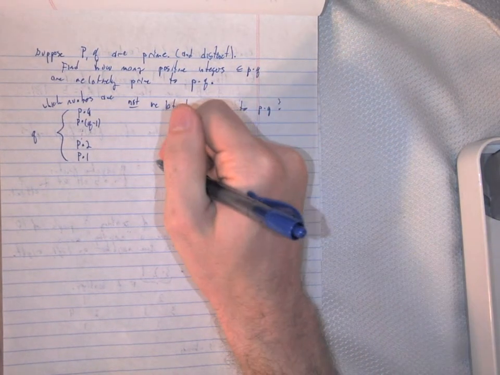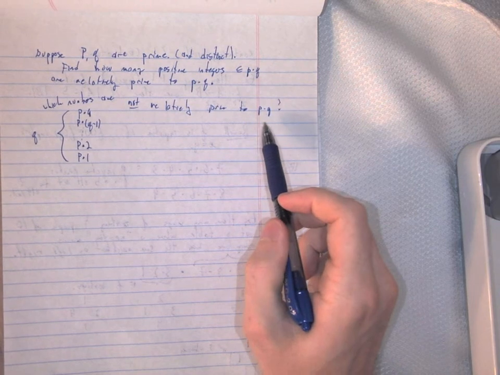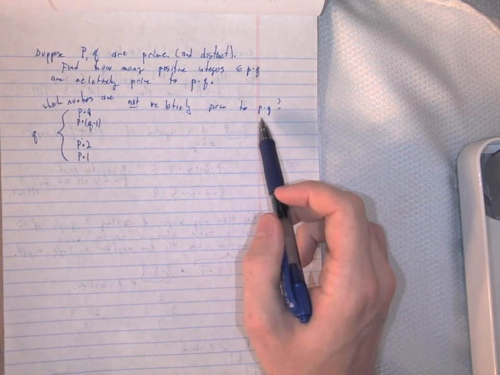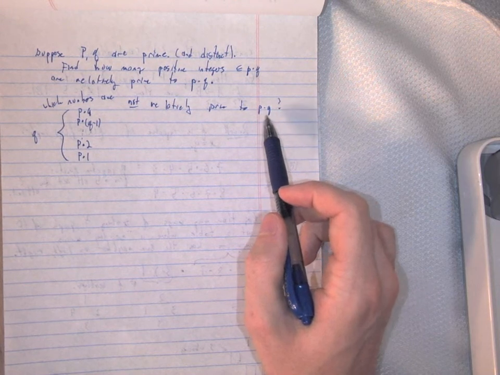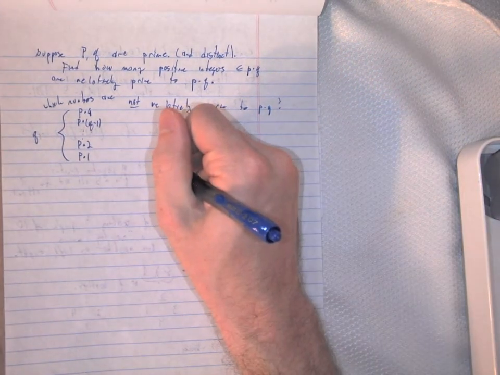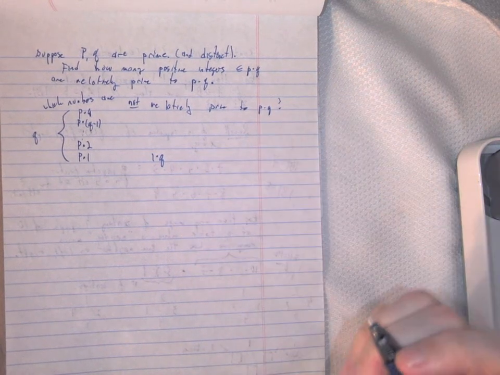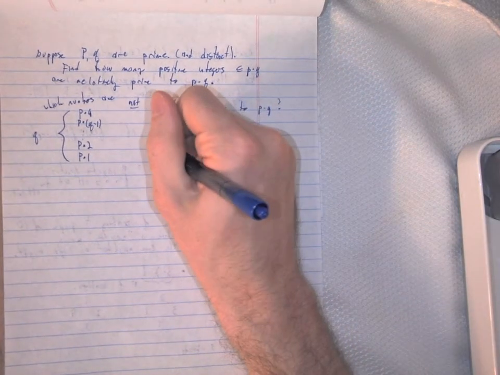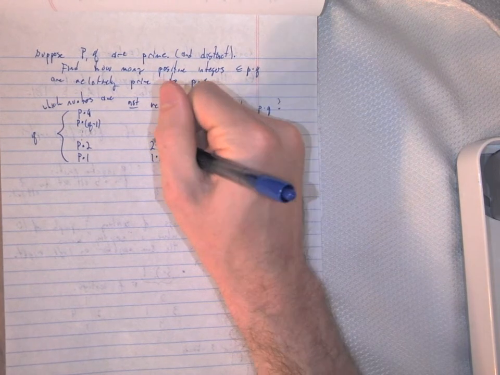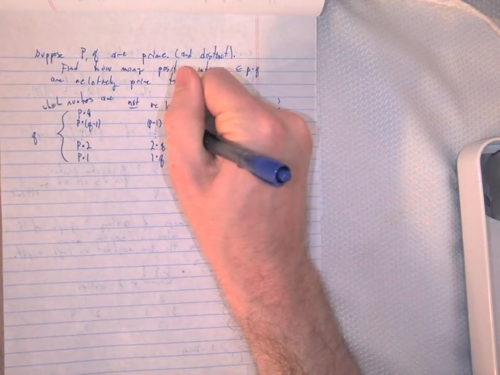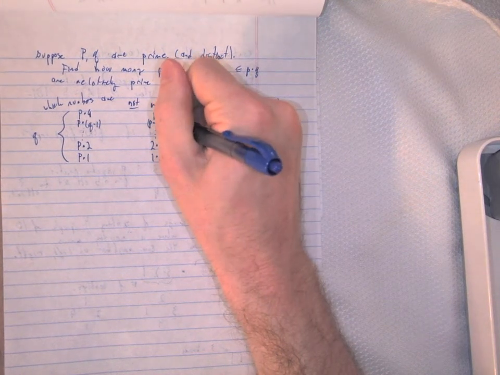And I can do the same thing for q. I can look at all the integers less than or equal to p times q which have a common factor of q, namely 1 times q. This is not relatively prime to p times q because they share a prime factor q. Also 2 times q, all the way up to p minus 1 times q and p times q.